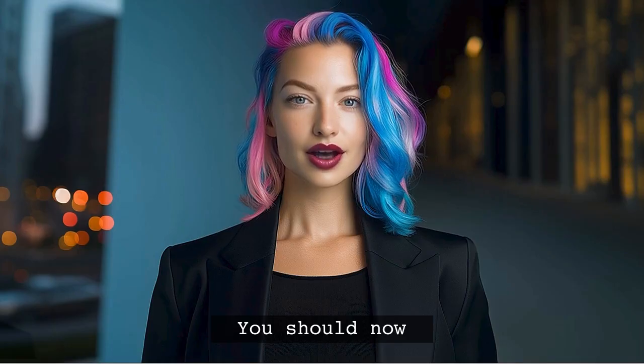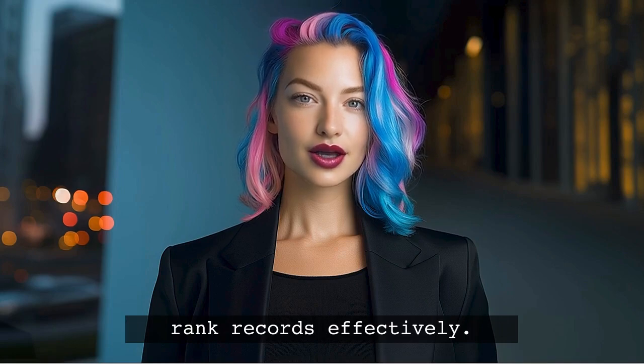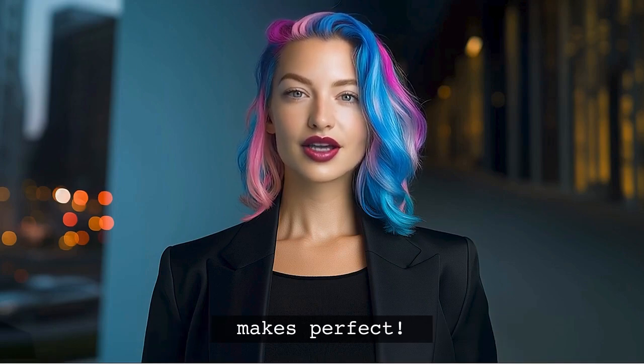And there you have it. You should now be able to rank records based on a changing value effectively.